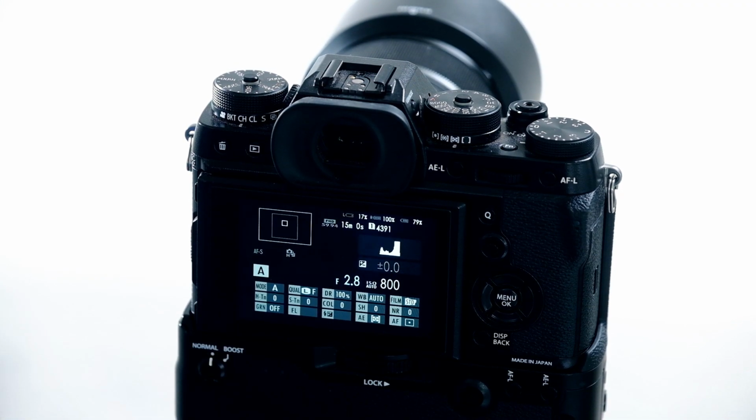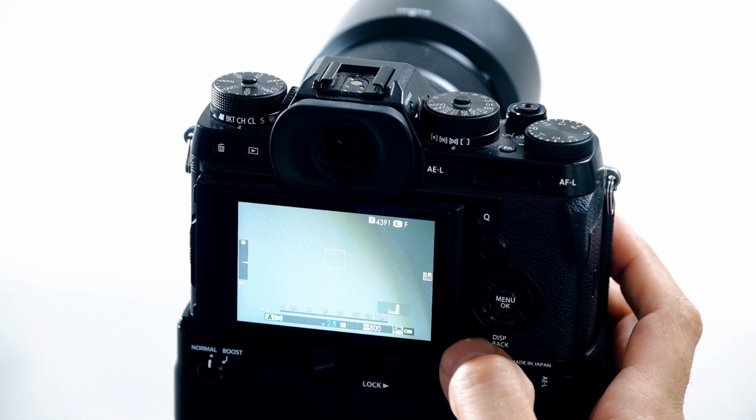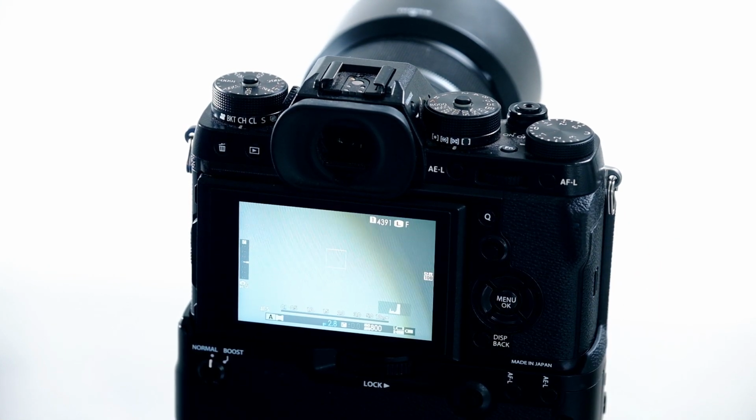If you would like to confirm whether you are in aperture priority or not, you will see an A appearing on the back of the LCD screen, and also looking through the viewfinder will appear an A.